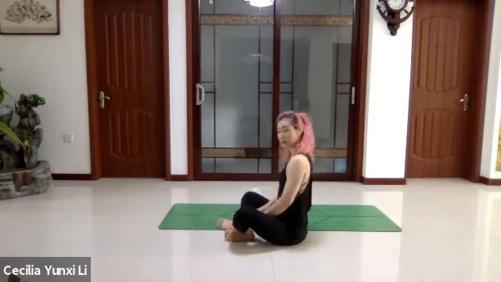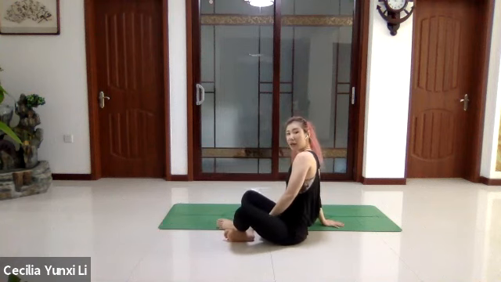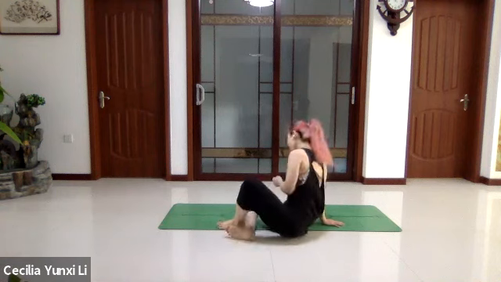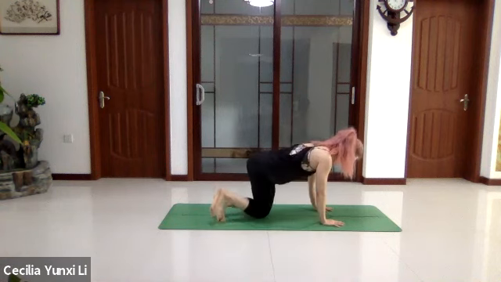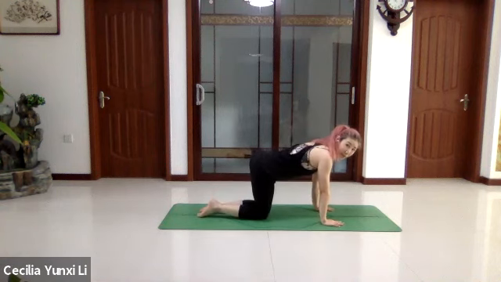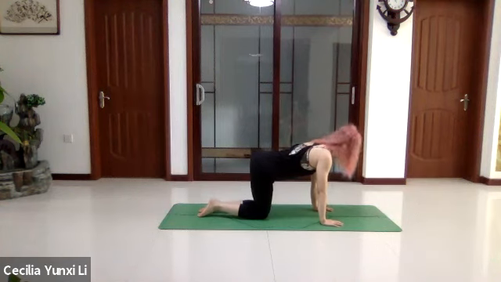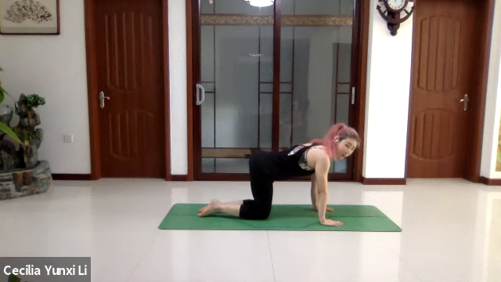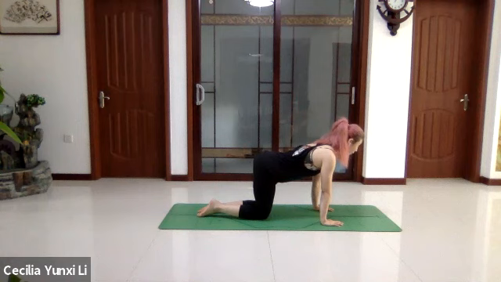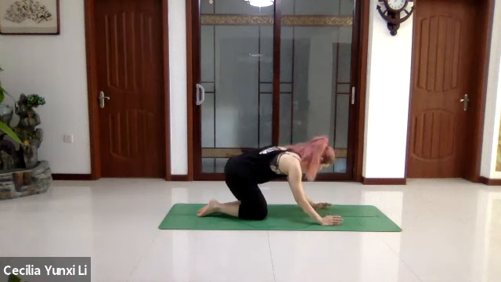Okay, come up. Right hand on the back to the mat, and then we turn back onto our mat. So we come back to the center of the mat. That's good. Let's continue. Cat-cow, so humble cow, and then easy cat.